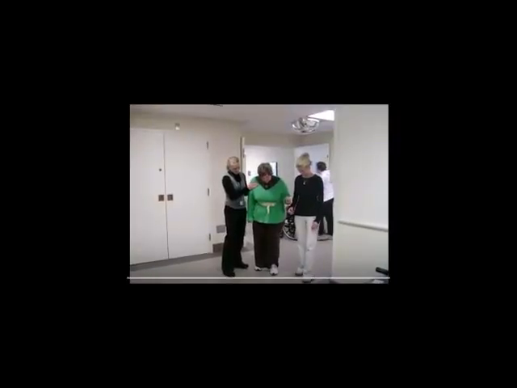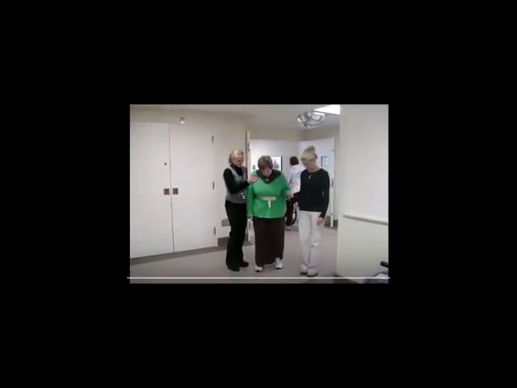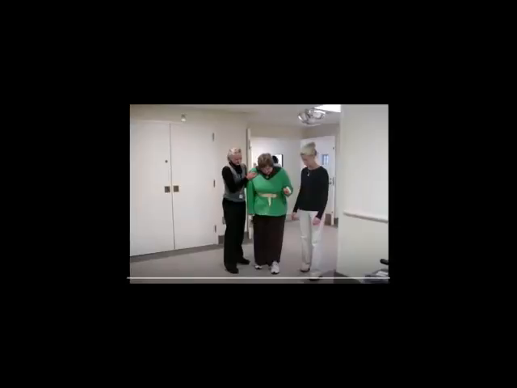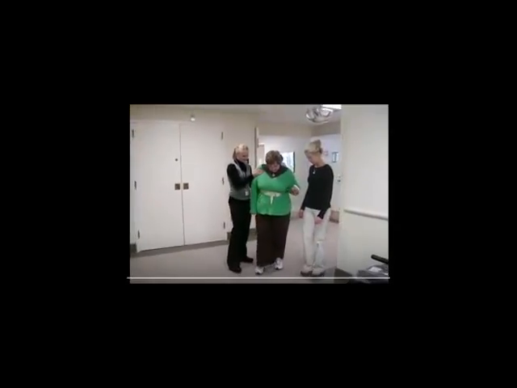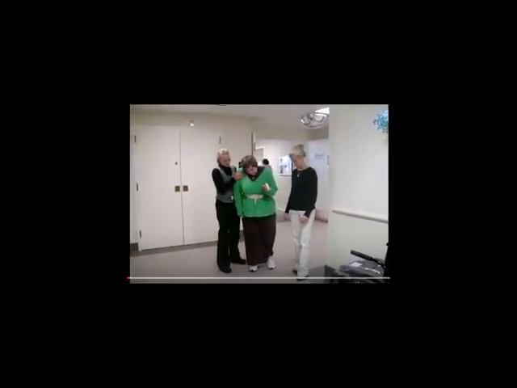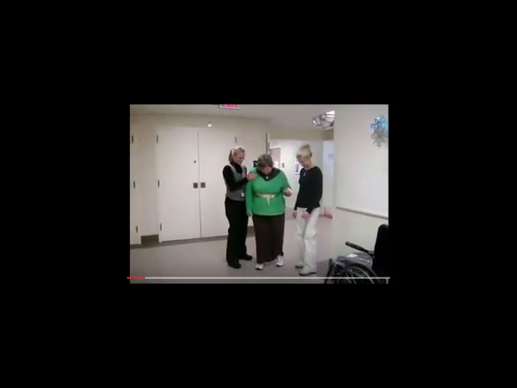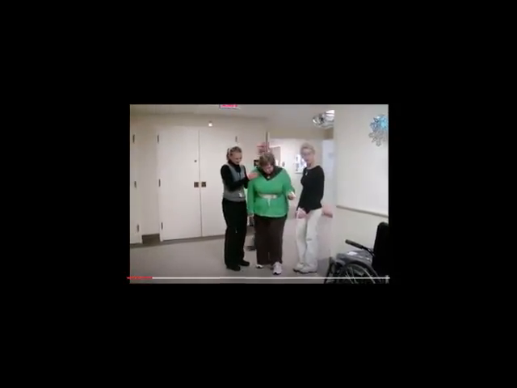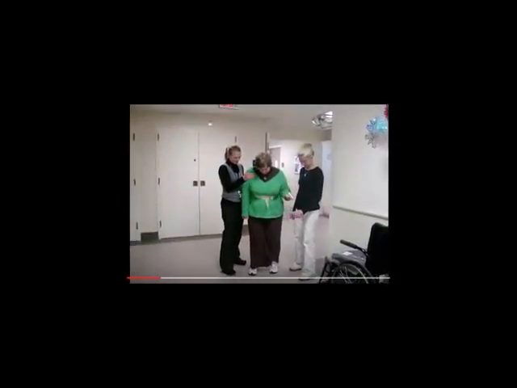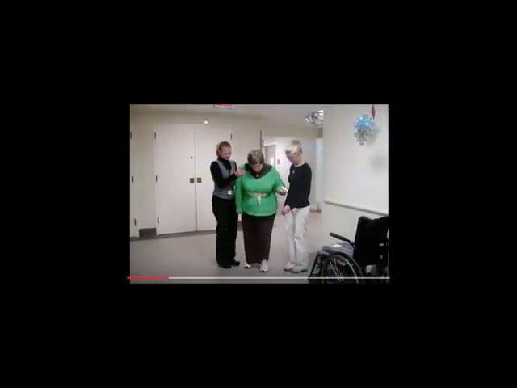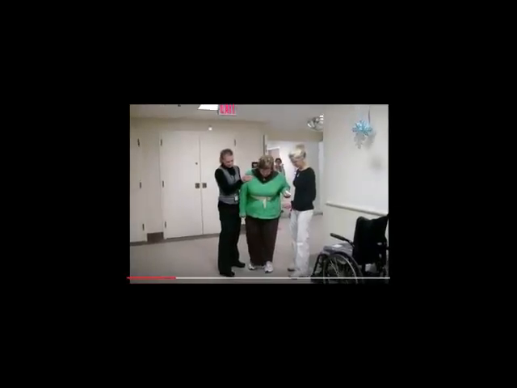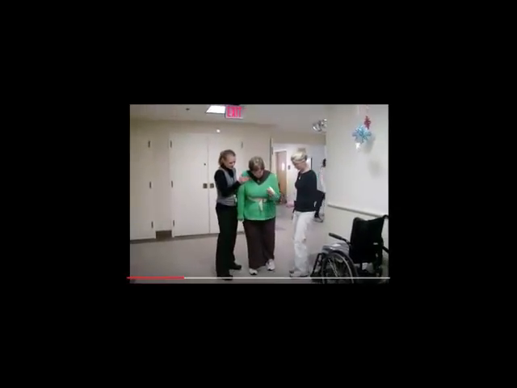In the last example, you see the same woman still further along in the rehabilitation process. Now she is able to walk without an assistive device, with contact guard from one therapist and close guarding by the other therapist. These examples give you an understanding of functional terminology and its application to the progression of a patient.